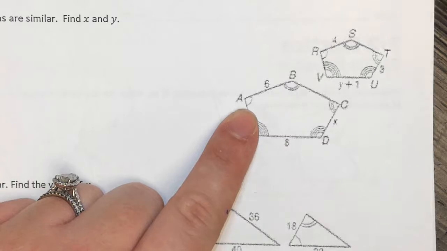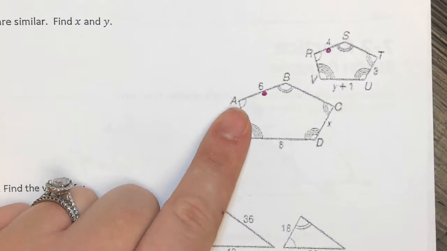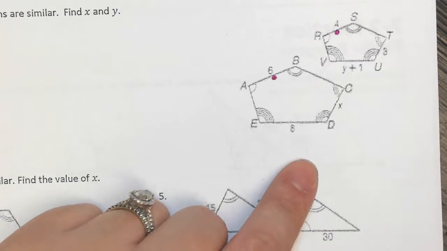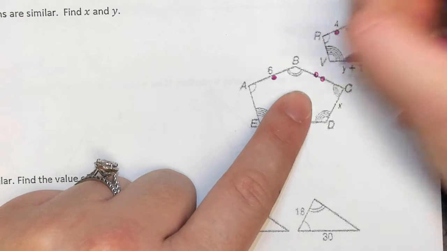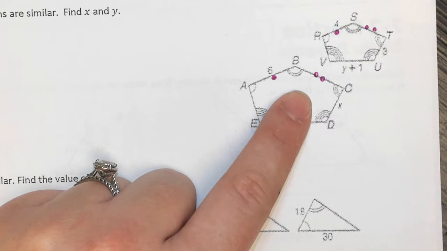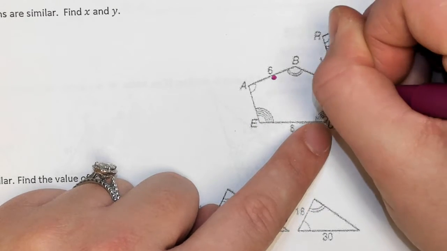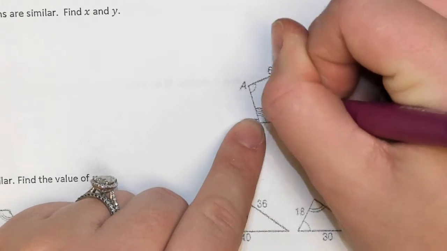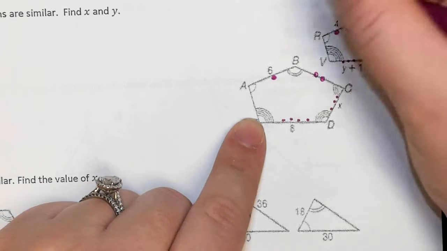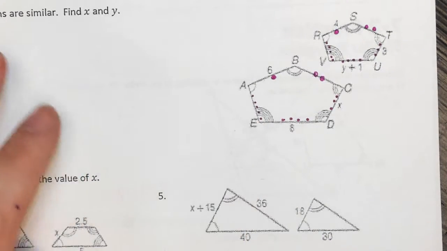So 1 to 2 here goes with 1 to 2 here. 2 to 3, which is here, goes, you see what I'm doing? I'm just showing what's corresponding. This goes with this. Bottom goes with bottom. And then I don't need this side, but this side goes with this side.